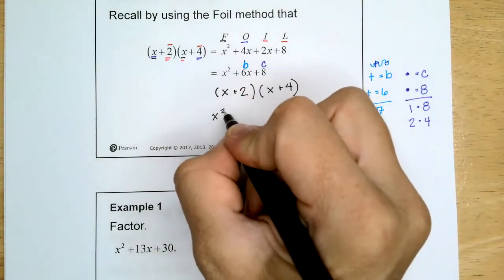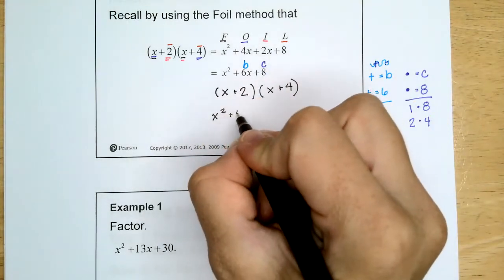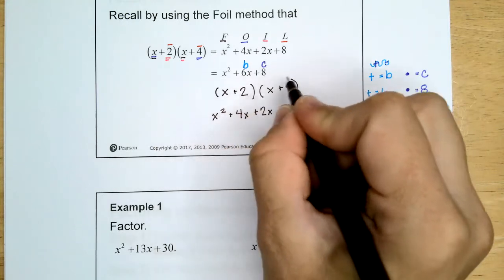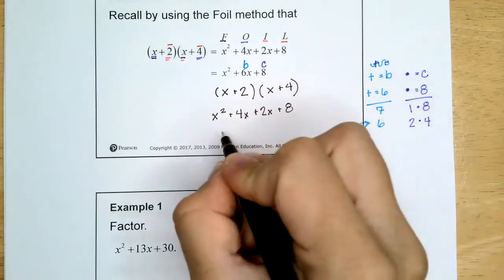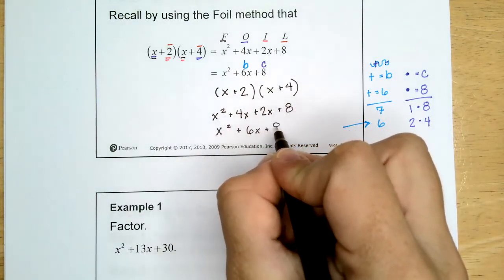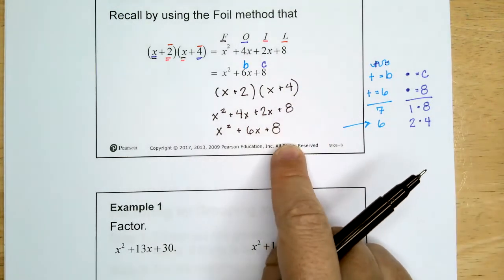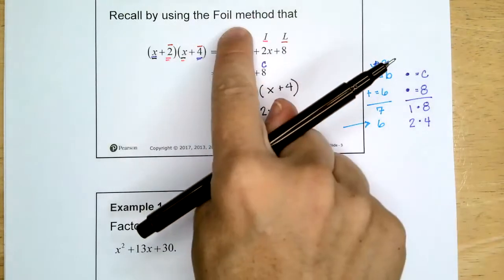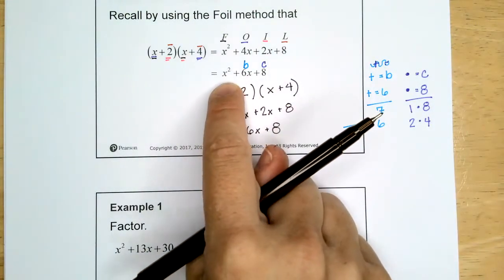X times x is x squared, x times 4 is 4x, 2 times x is 2x, 2 times 4 is 8: x squared plus 6x plus 8. I realize I'm just doing the opposite of what they showed us up here, but I wanted to make it clear what we're going to be doing.